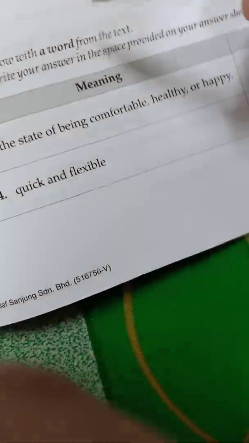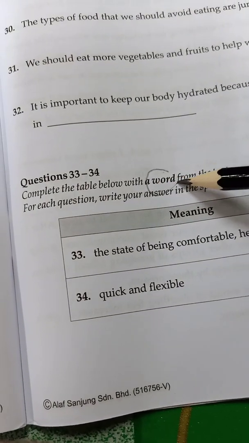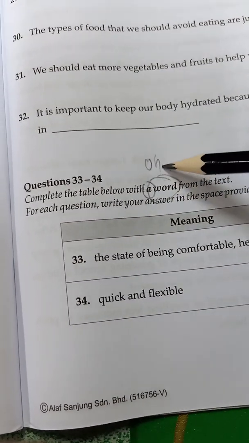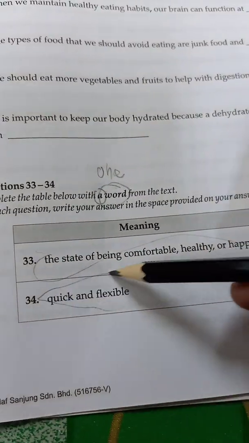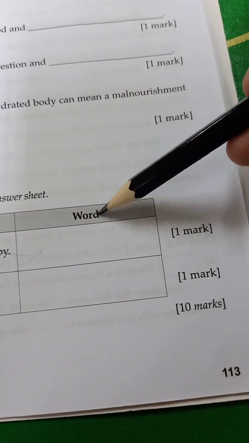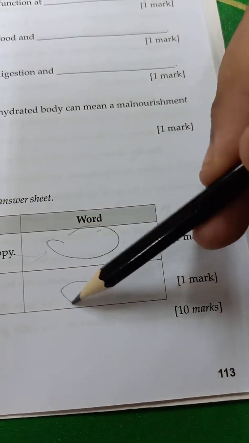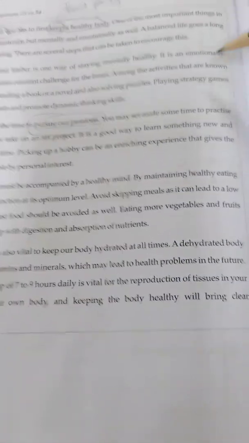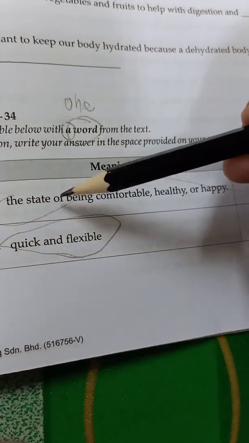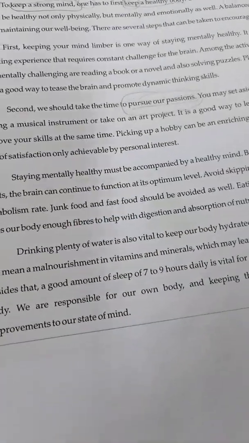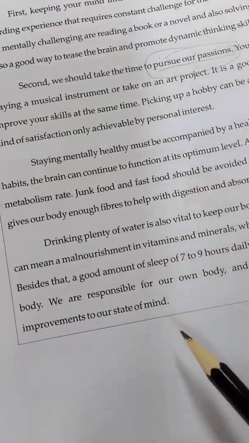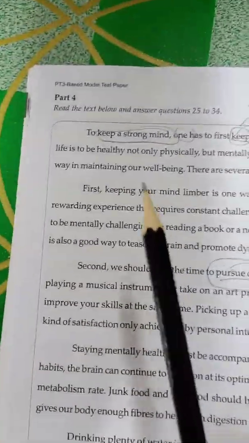Okay. The next one is a word. A means one. The meaning. All of these here are the meaning. And then the word, only one word that you should put here. So you need to find one word from here that means here. Let's look at this one. The state of being comfortable, healthy, or happy. Okay. Let's look at it.